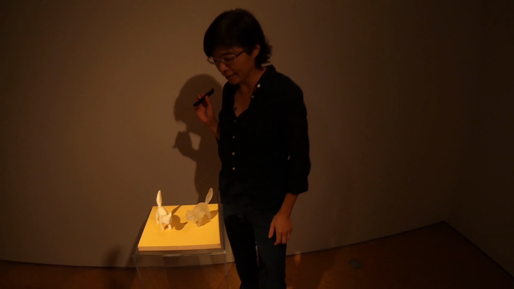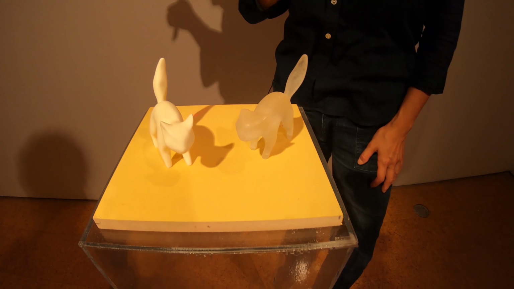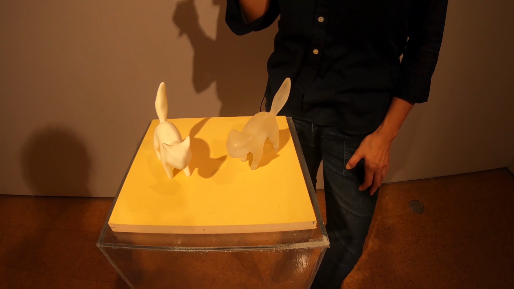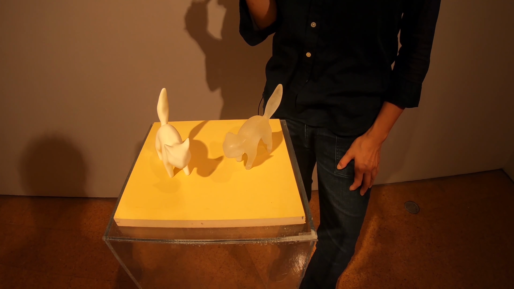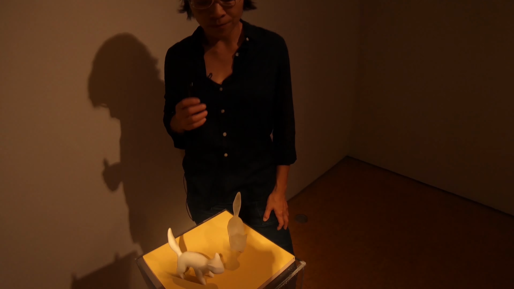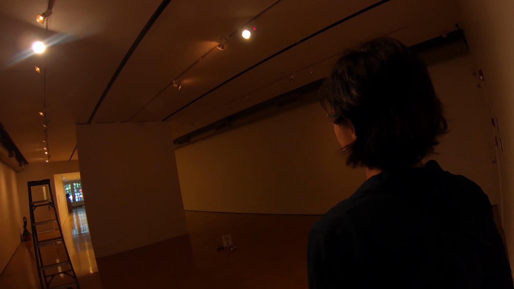Looking at this white cat, I see a very clear shadow, very dark, on the left side of the cat. If I look at the opposite direction of the shadow, I will see a light source pointing at the cat.